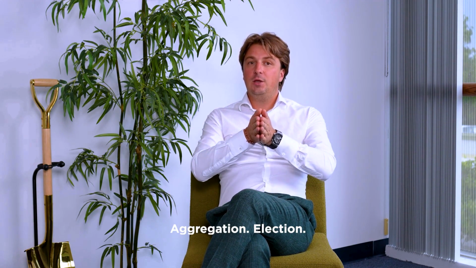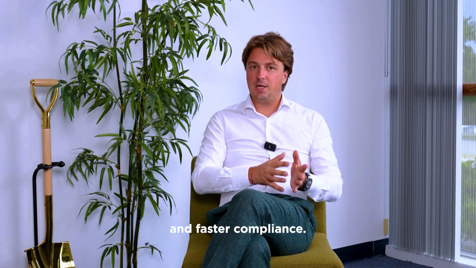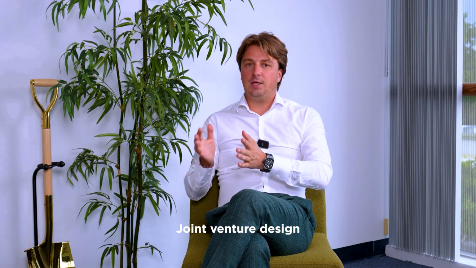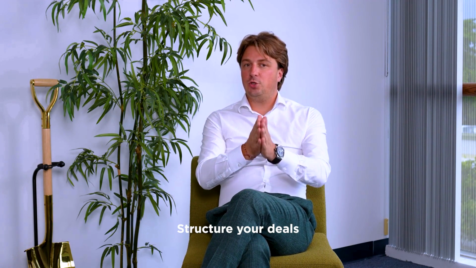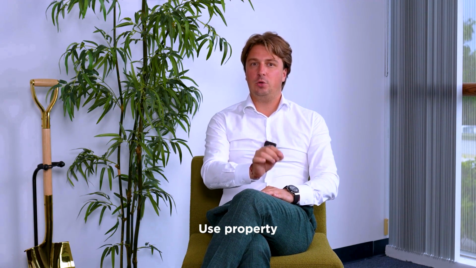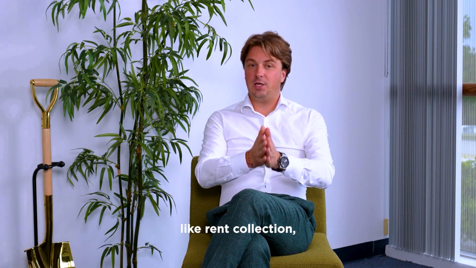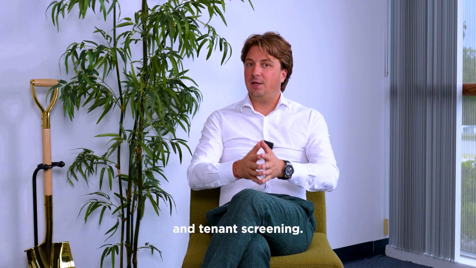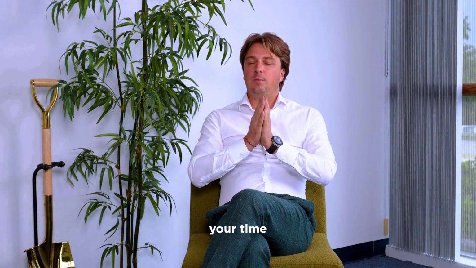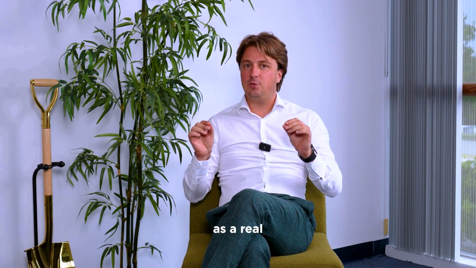Strategic accelerator moves. Aggregation election. Combine multiple properties into one activity for simplicity and faster compliance. Joint venture design. When partnering with others, structure your deals so that you can allocate participation hours efficiently and maximize the tax benefits. AI automation. Use property management tools with AI capabilities to automate tasks like rent collection, maintenance scheduling, and tenant screening. This will free up your time to focus on higher-value strategic activities and ensure your qualification as a real estate professional.